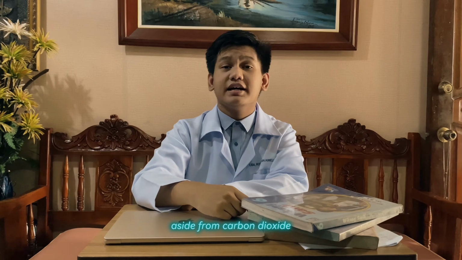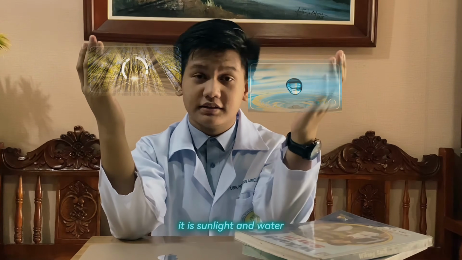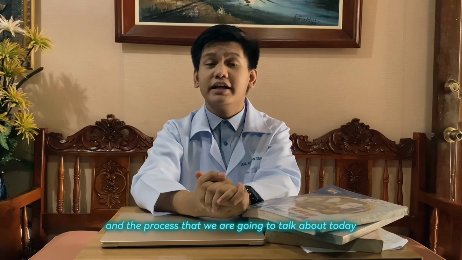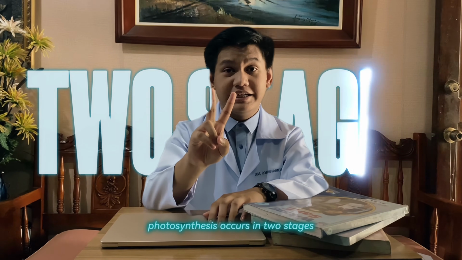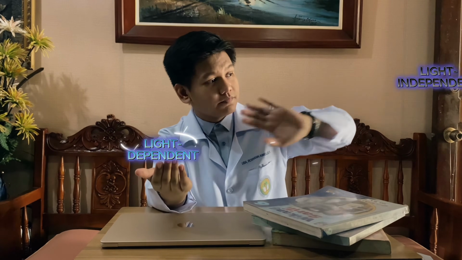Aside from carbon dioxide, there are other things that a plant absorbs. It is sunlight and water. And the process that we are going to talk about today is the process that we call photosynthesis. Photosynthesis occurs in two stages, the light-dependent stage and the light-independent stage.